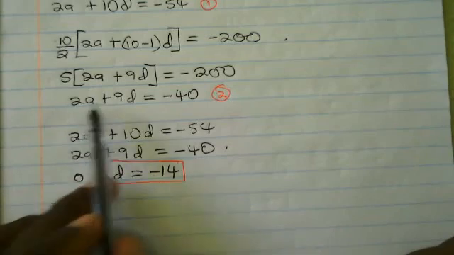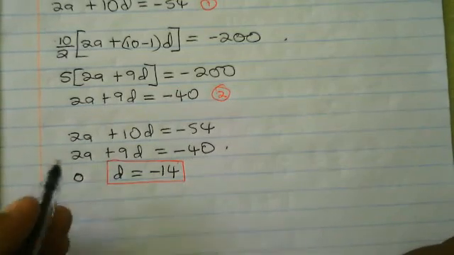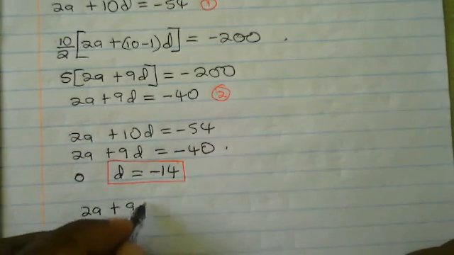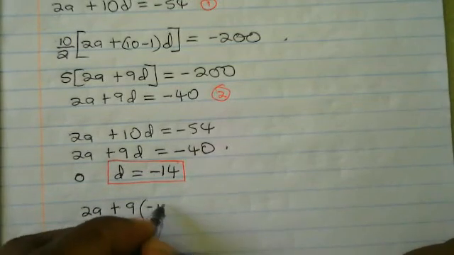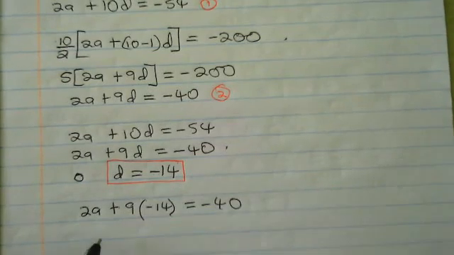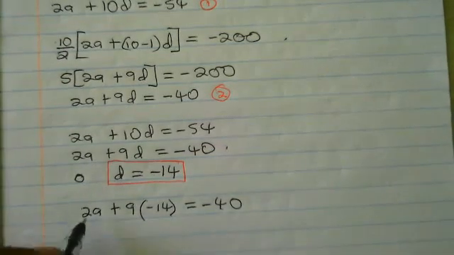I'm substituting into the second one: 2a plus 9 multiplied by negative 14 is equal to negative 40.